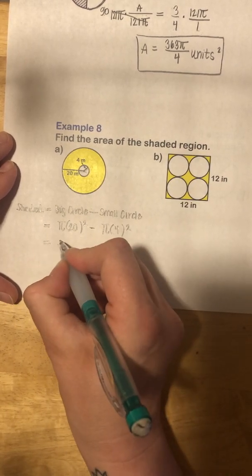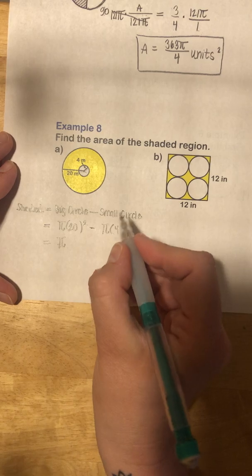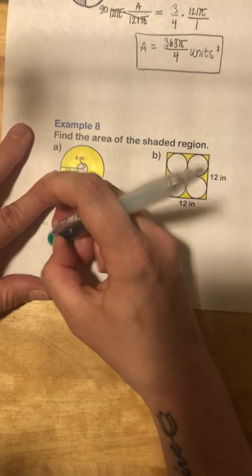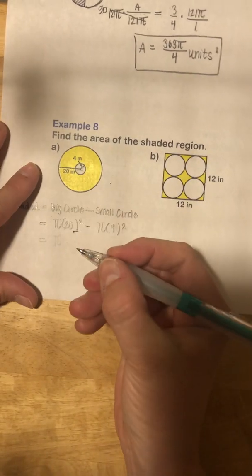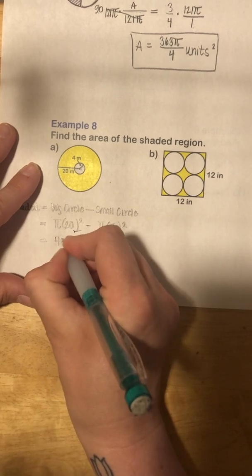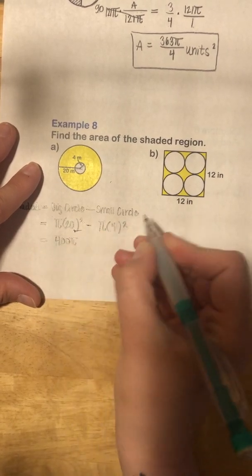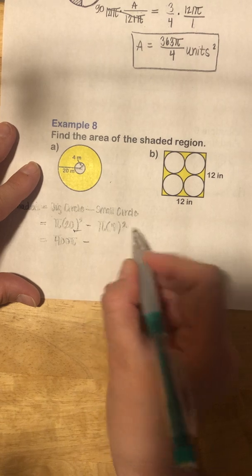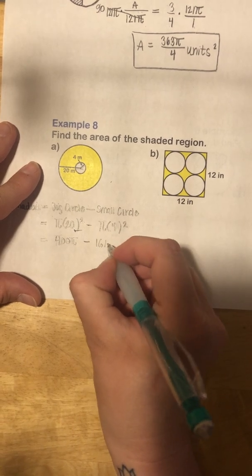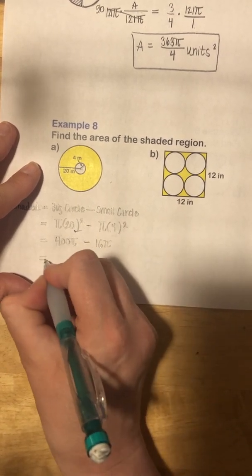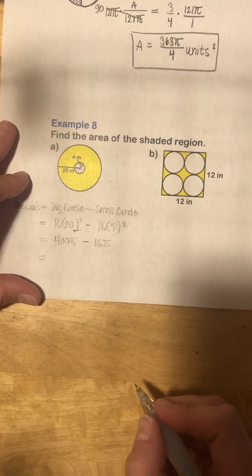Let's do some math. 20 squared is 400, so I'm just going to write the 400 in front of the pi. I like the way that looks better. So 400 pi minus, back here, 4 squared is 16, so that is 16 pi. Now notice those are like terms. They both have a pi.